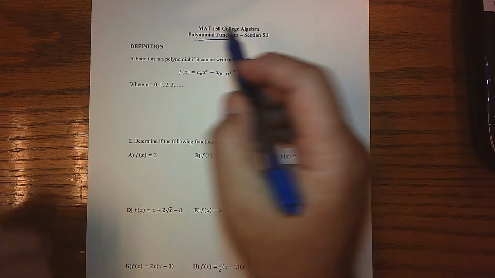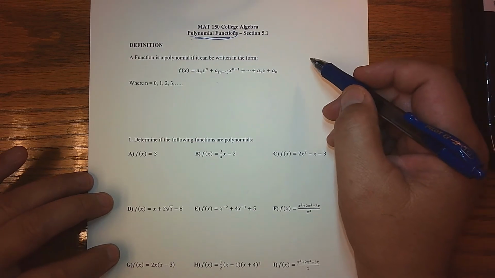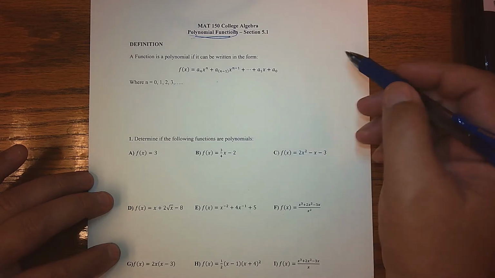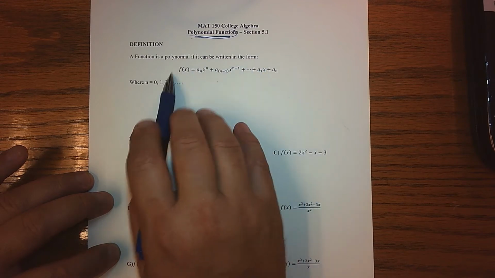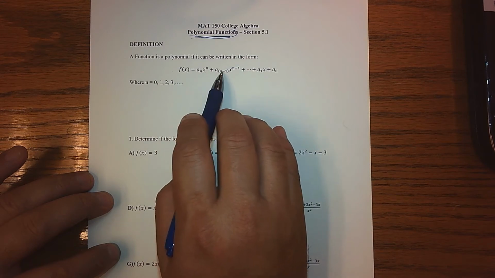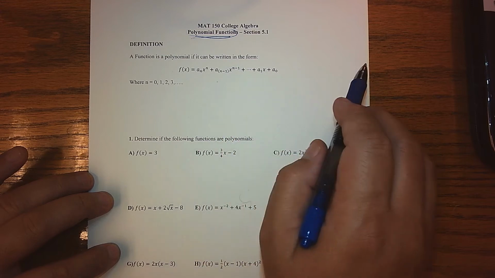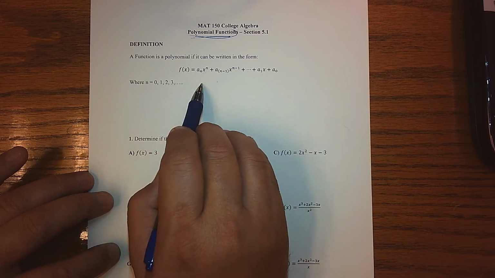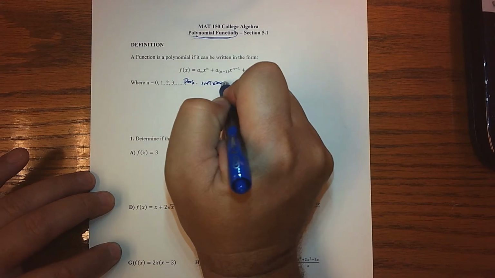But in 5.1, we're going to get a general overview of polynomial functions, and we'll start off with their definition. All right, it looks like a very complicated definition, but when we really look at it, it's not. So here's what it is, right? A function is a polynomial if it can be written in the form f of x equals a sub n x to the n, plus a sub n minus 1 x to the n minus 1, plus dot dot dot, a sub 1 x plus a sub 0. All right, and then n is any number 0, 1, 2, 3, 4, and on and on. So it's basically a non-negative integer. So no negative integers allowed.